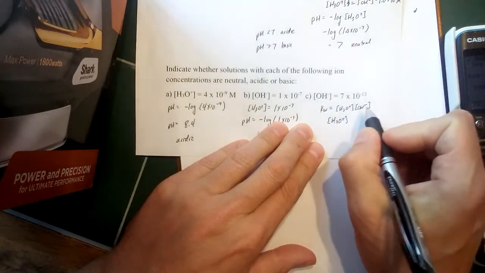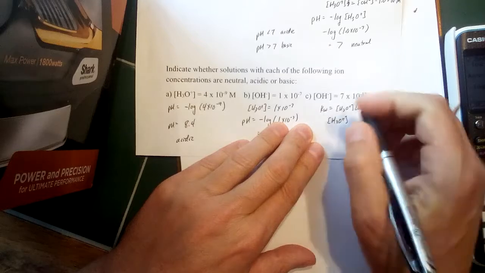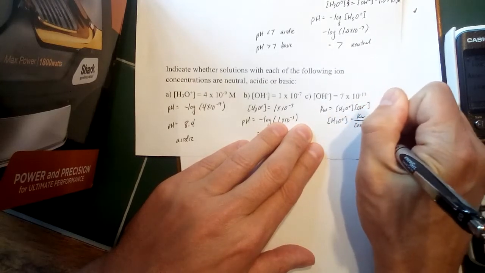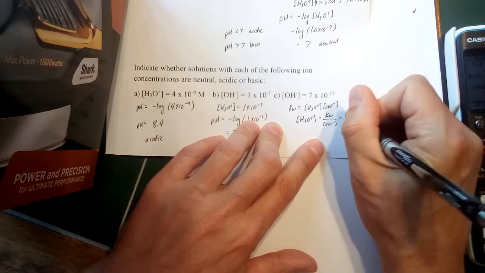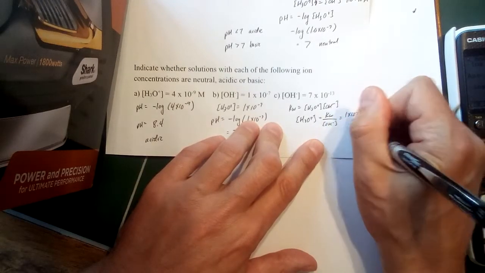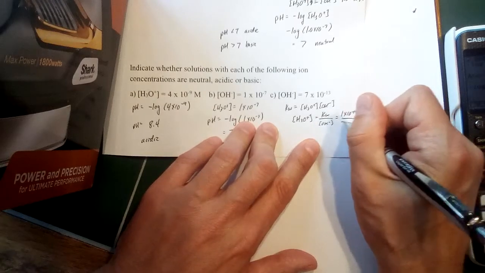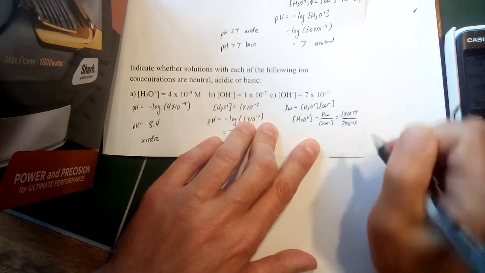So if I move hydroxide ion concentration to this side of the equation, that would be Kw over the hydroxide ion concentration. Kw is 1 times 10 to the minus 14th. The hydroxide ion concentration we were given is 7 times 10 to the minus 13th.